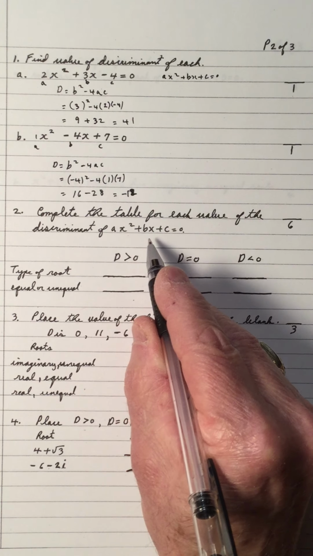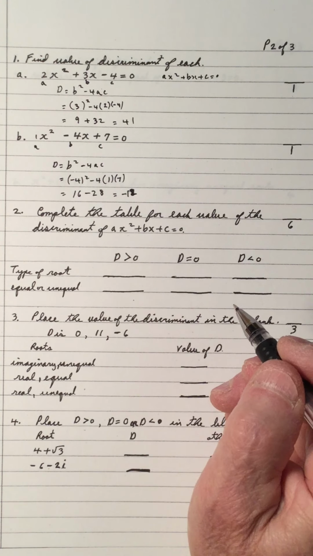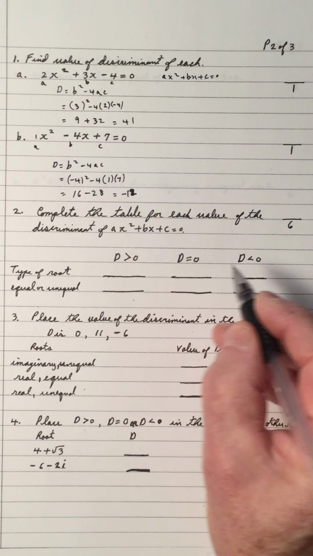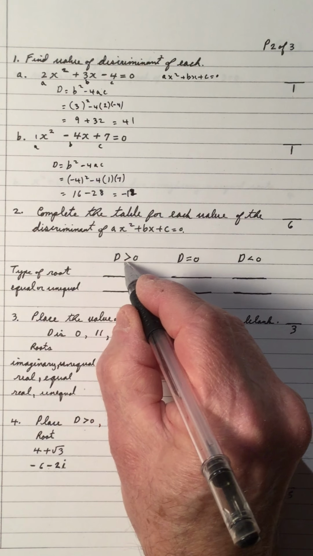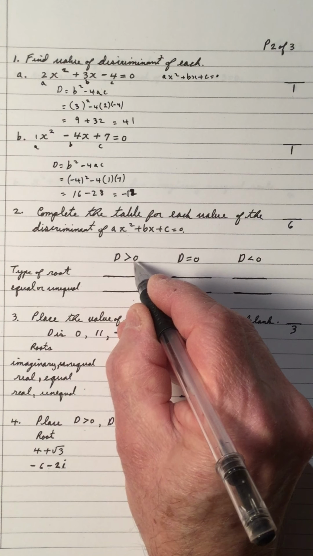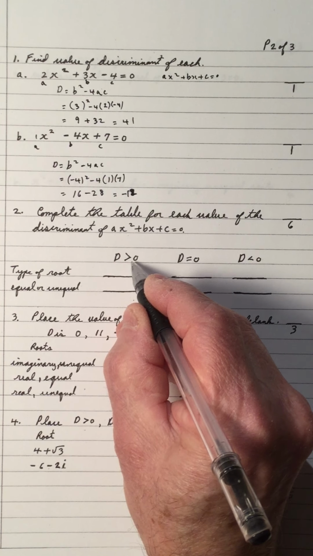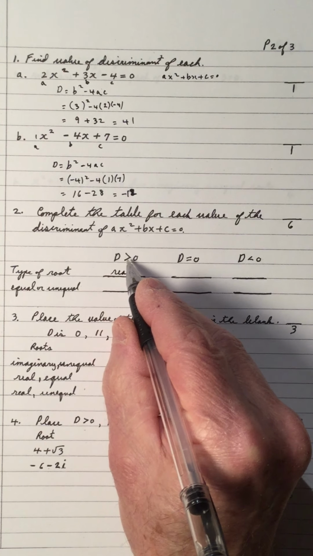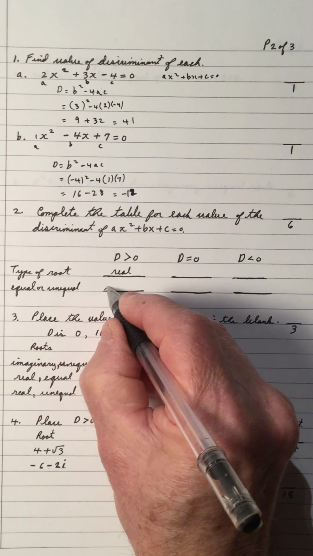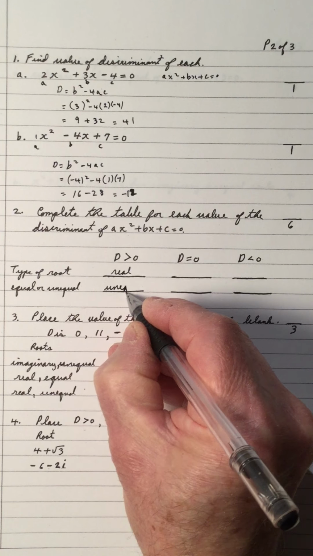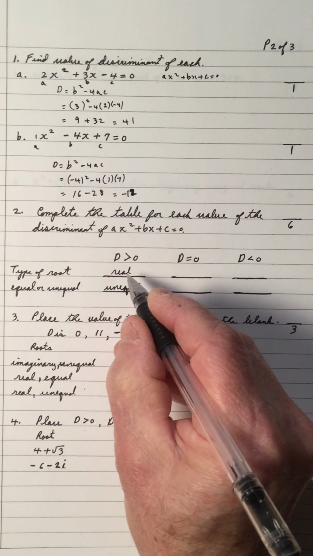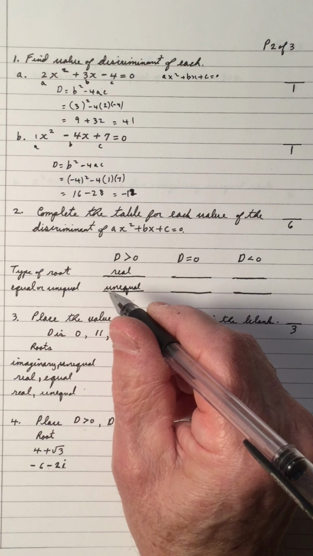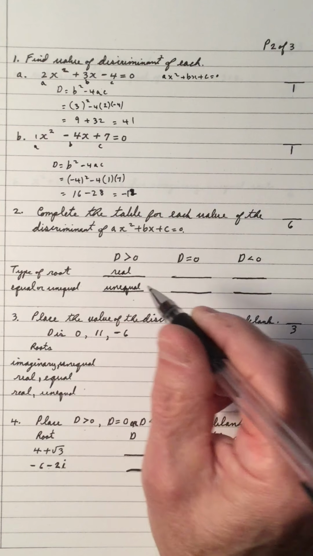Number 2, complete the table for each value of the discriminant of ax squared plus bx plus c equals 0. We have the discriminant greater than 0, equal to 0, and less than 0. So the discriminant is greater than 0. That means it's any number like 1, 2, 3, etc. The type of root is real. And if the discriminant is greater than 0, the roots are unequal, which means you could have a root of 1 and a root of 3, or 2 plus root 3 and 2 minus root 3.